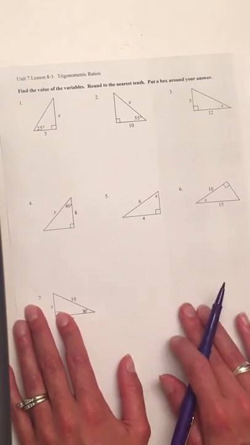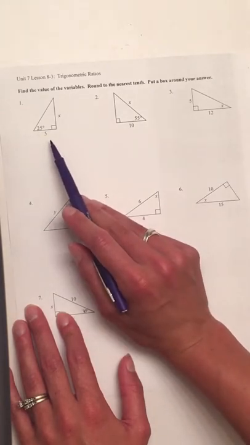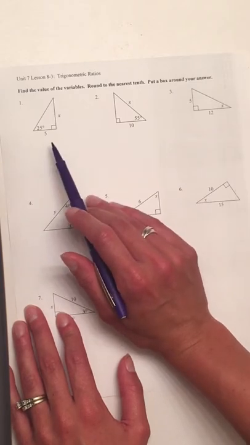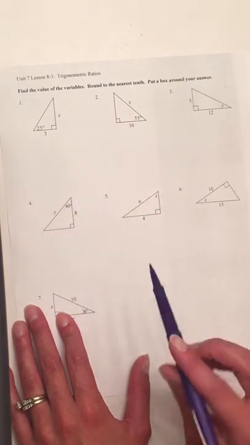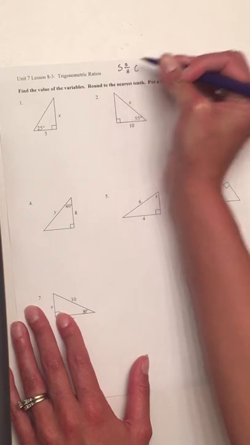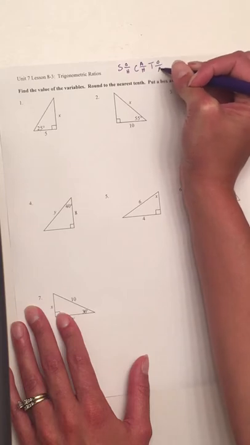First, it's always good to look at what method you need to use. Here I have an angle and a side, which means I can't use Pythagorean theorem. This is not a special right triangle. I can't use geometric mean, so I know I'm going to have to use my trigonometric ratios. So I'm going to write at the top, SOHCAHTOA, every time so I don't forget.